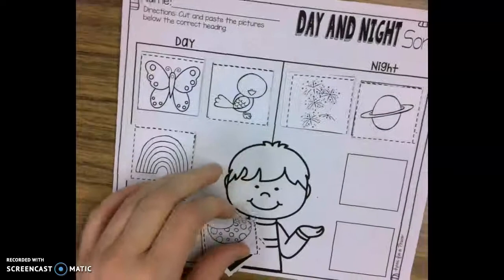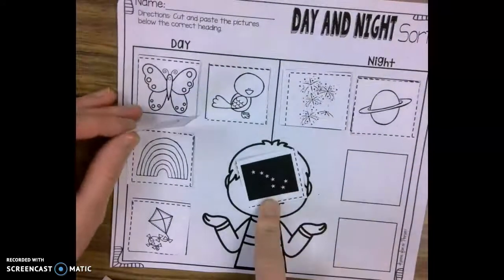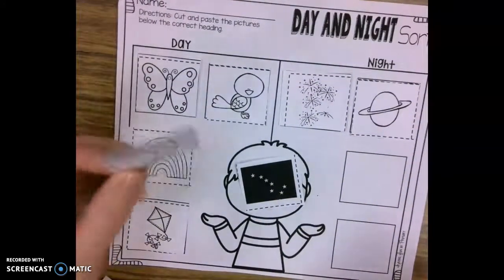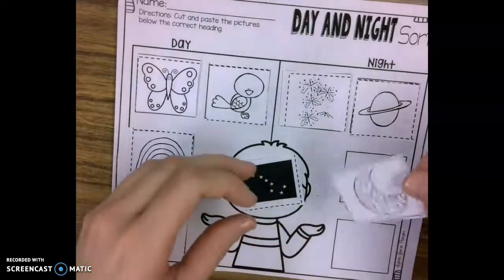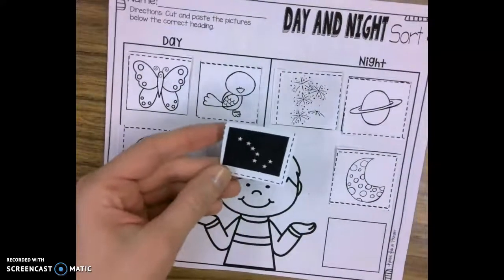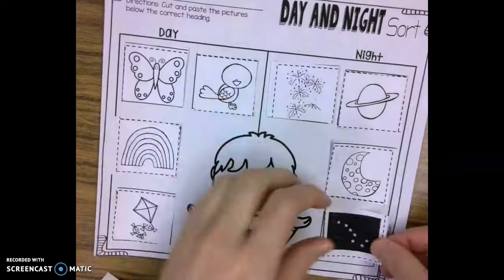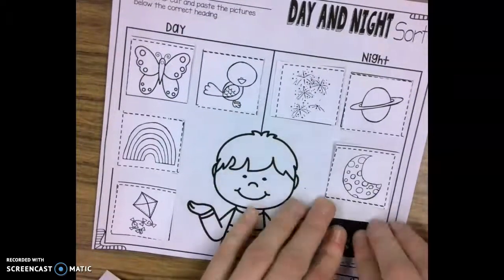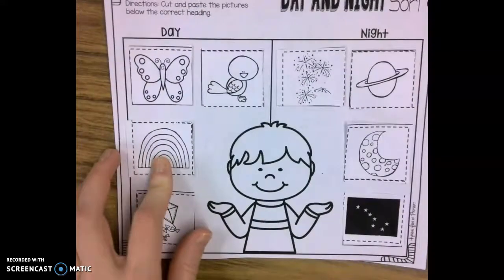Okay, we have two more. We have our moon, and this we haven't really learned about yet. These are called constellations, a group of stars. So this one is the moon. We see the moon at night. Sometimes we see it during the day, but mostly we see it at night. So I'm just going to put that right here. And lastly, here's a constellation known as the Big Dipper or Little Dipper. And we see that at night. So, hopefully yours looks like mine. You are welcome to color it, and please send me a picture.